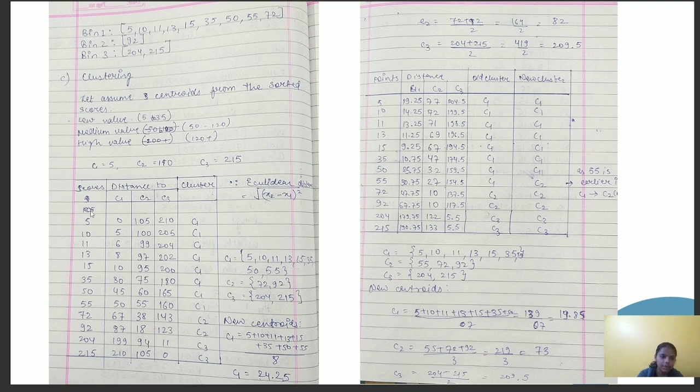As the data points are given, to calculate the distance we know the Euclidean distance formula, that is the square root of x2 minus x1 whole squared. With the help of this formula, we will calculate for cluster 1, cluster 2 and cluster 3. We are dividing into 3 clusters.